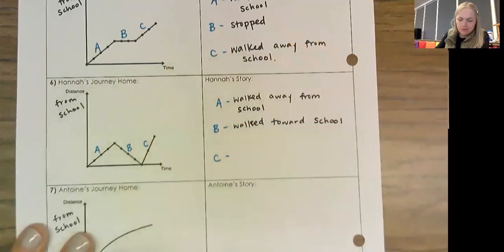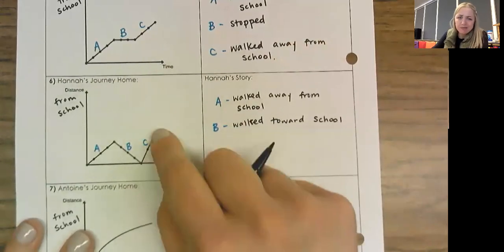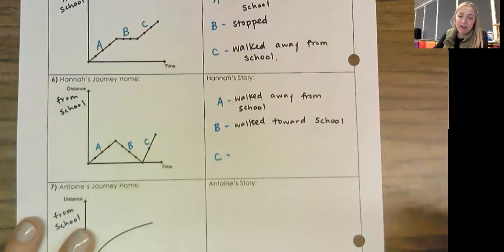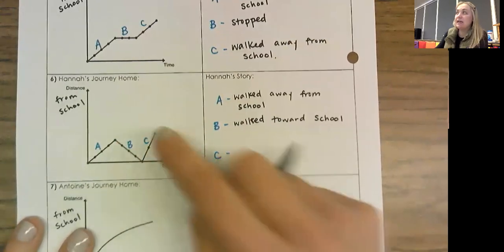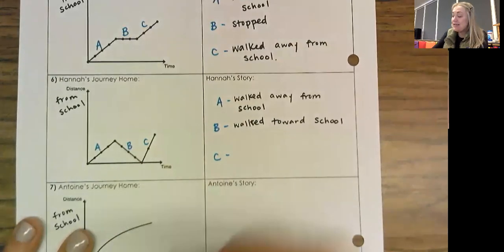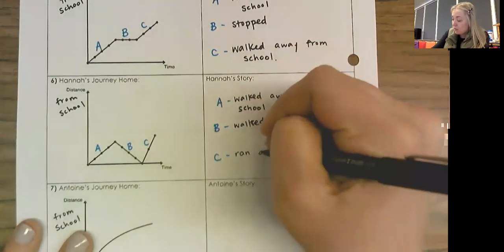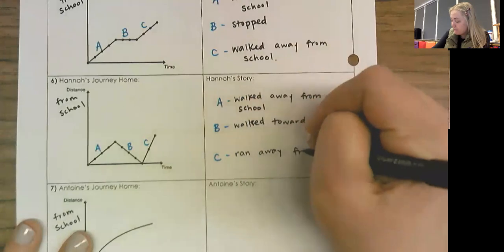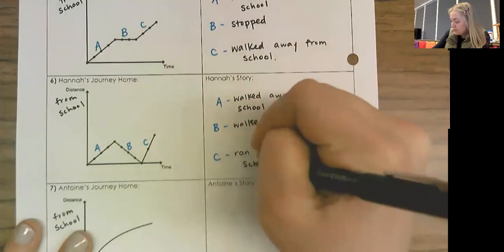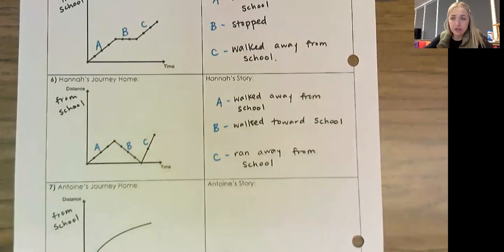Okay, then what did Hannah do? Well, that's a steeper section, part C. You can't just say walked away. That would imply that A and C have the same steepness. C is a lot more steep, so we would say for C, ran away from school.